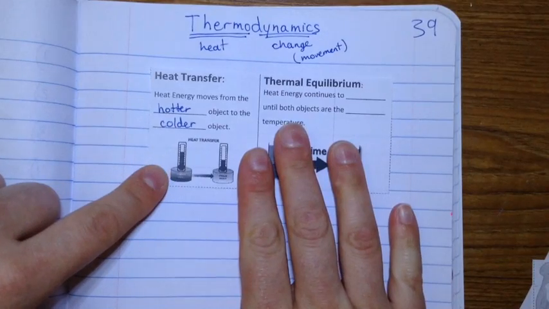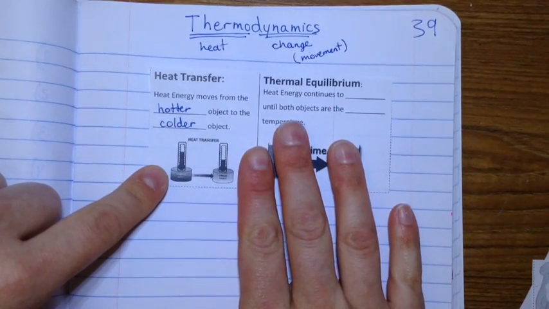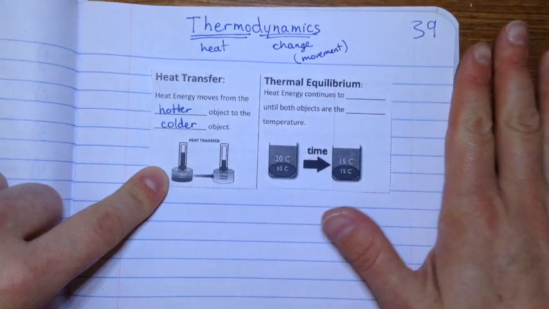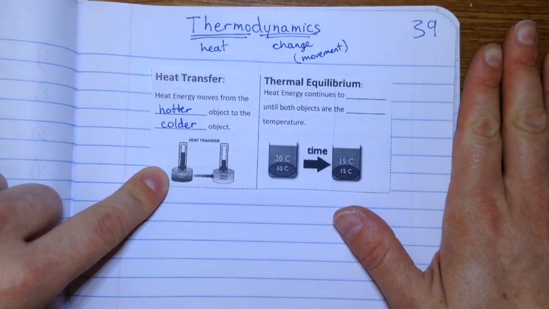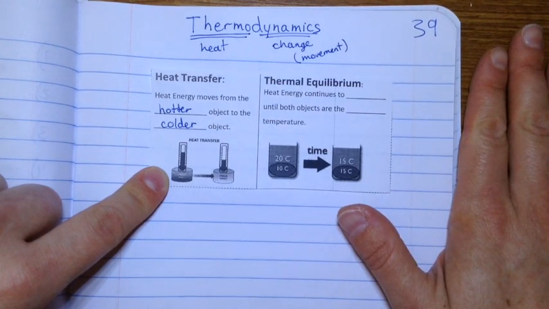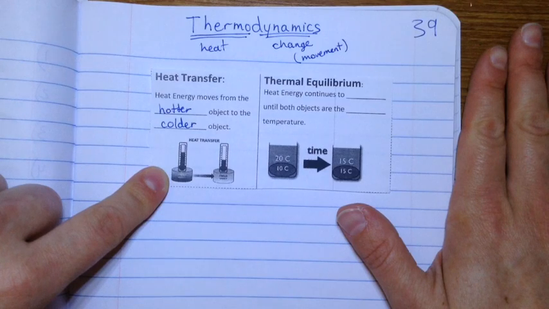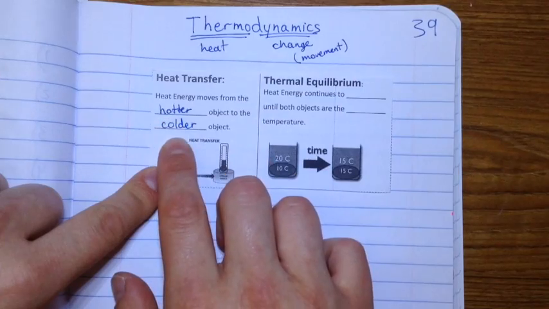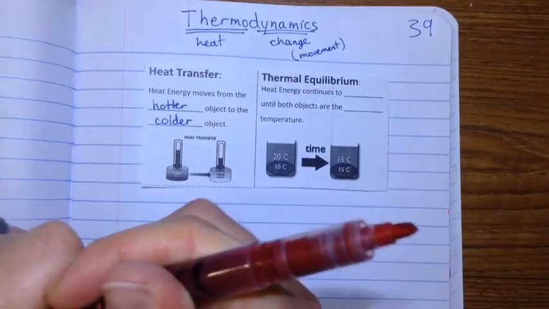So, if I set my warm hand on a cold desk, the heat moves from my hand to the desk, and after a few moments, if you take your hand off, you'll feel that the desk is actually a little bit warmer where your hand was than the rest of the desk. Does that make sense? So that heat energy moves from the hotter object to the colder object.